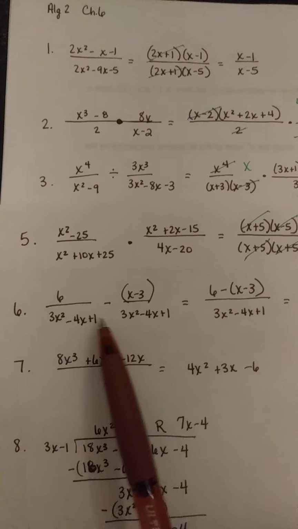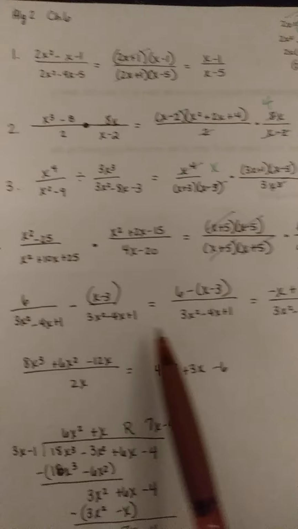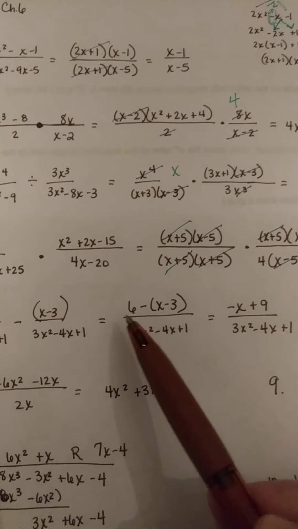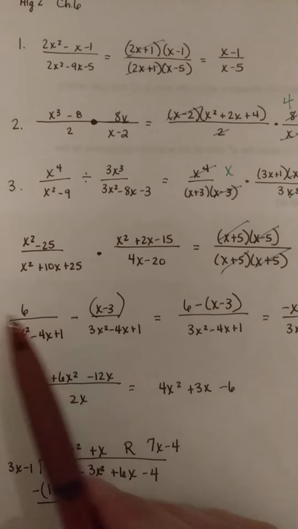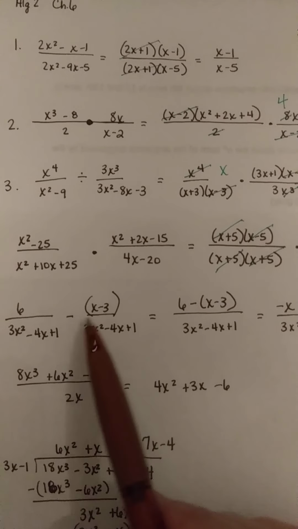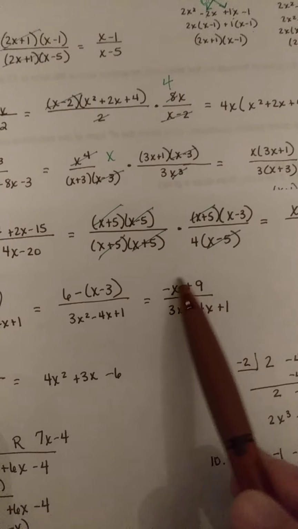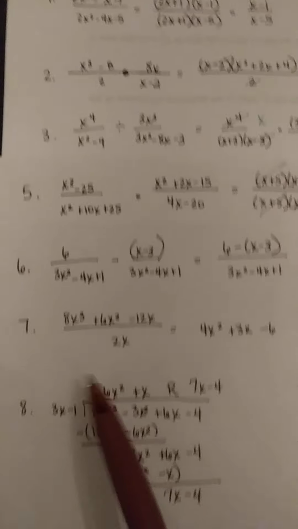Number 6 was a subtraction problem, so we need a common denominator, but we already have it. So the thing you were trying to aim for here to not forget is that when you're doing this, it didn't have the parentheses on the paper, but we need to remember that the minus goes all the way through so that we get our sign correct right there.